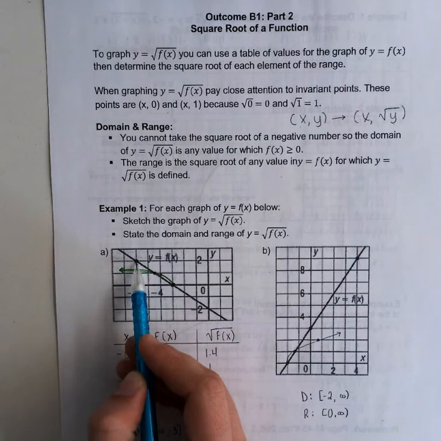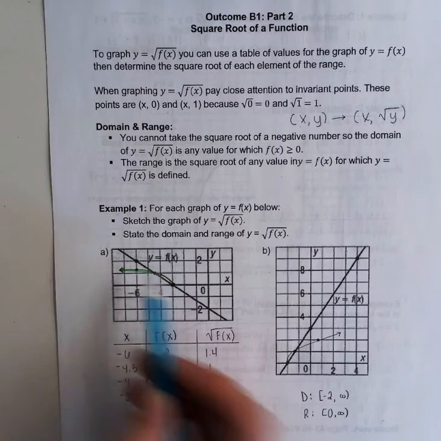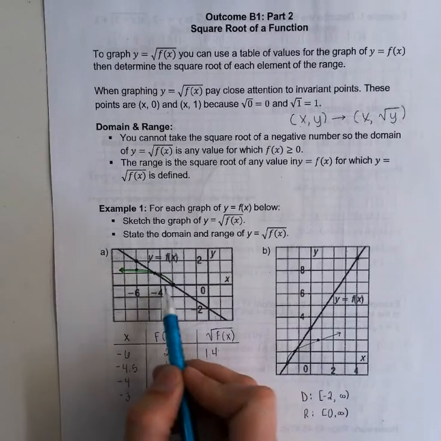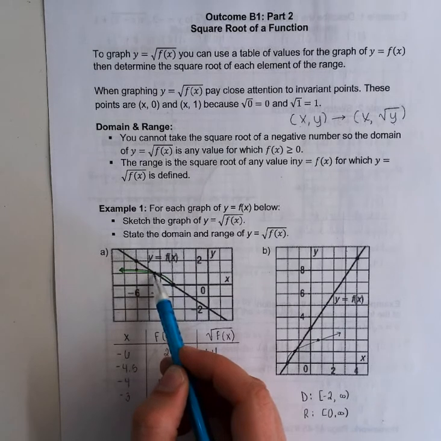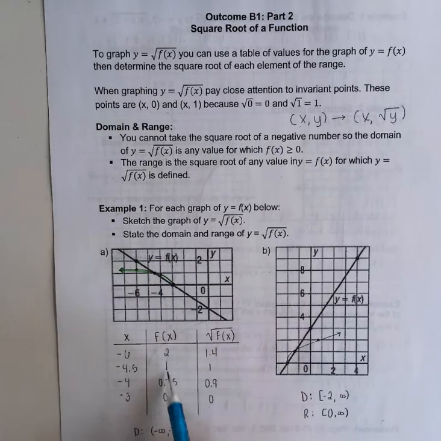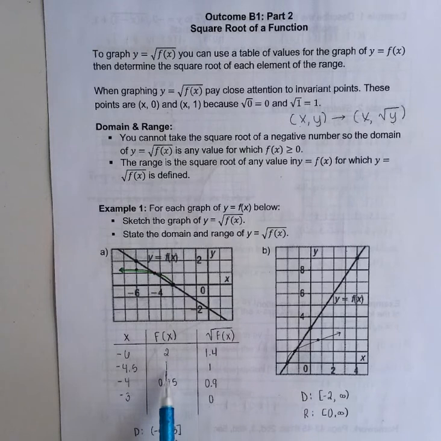So this just moves down. Remember, the x values aren't changing. For the point (-4.5, 1), which is right on this line, when we take the square root of 1, the result is still 1. So that point is invariant, meaning it's staying in the exact same place. When we take the square root of 1, we get 1. So that point hasn't moved.